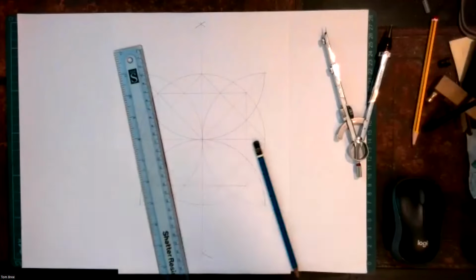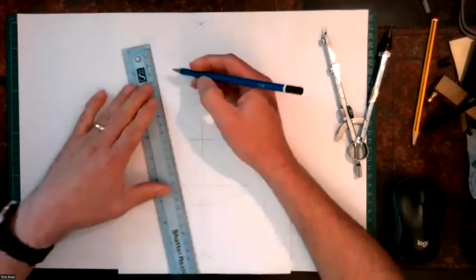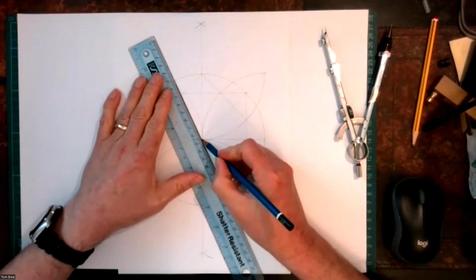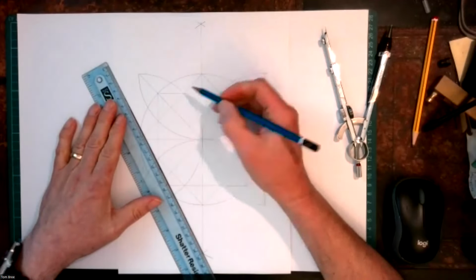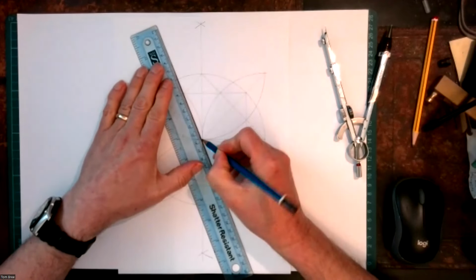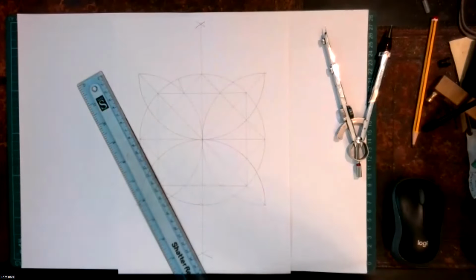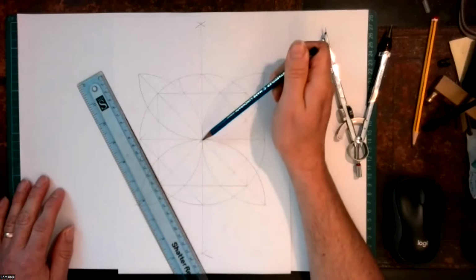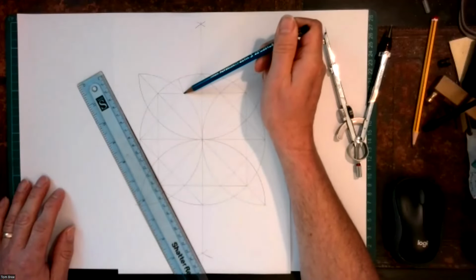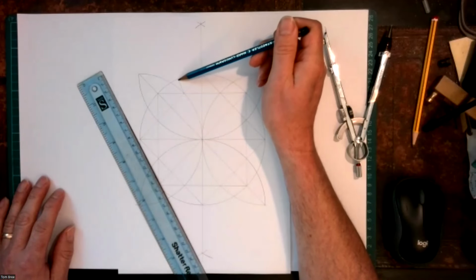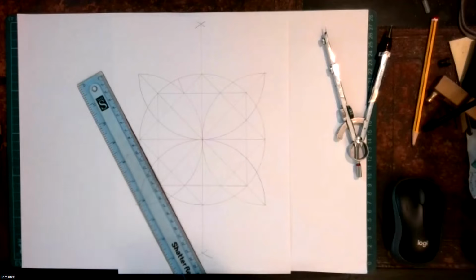Right, we'll put one more small line in. I'm going to put my ruler so it's going through the center of the diagram and going through this point here. And I'm going to then just draw a single line like so. We're going to use that to give ourselves a radial measurement for the diagram. So lining up with the center and this point here, and then just drawing this line. And this, like I say, is going to be a radial distance that we're going to use.